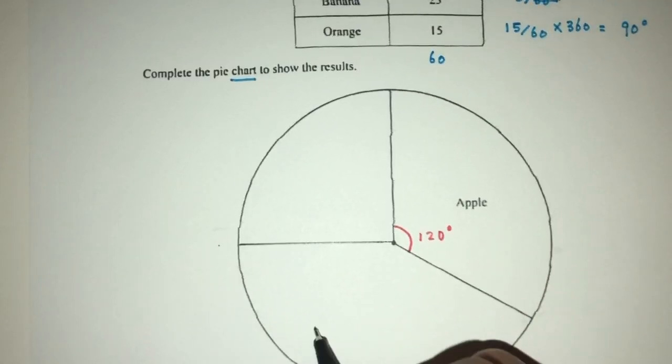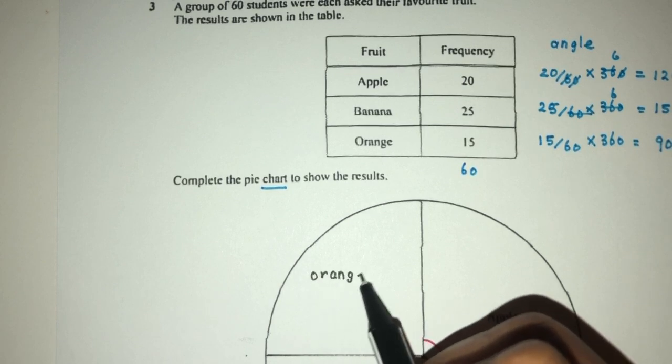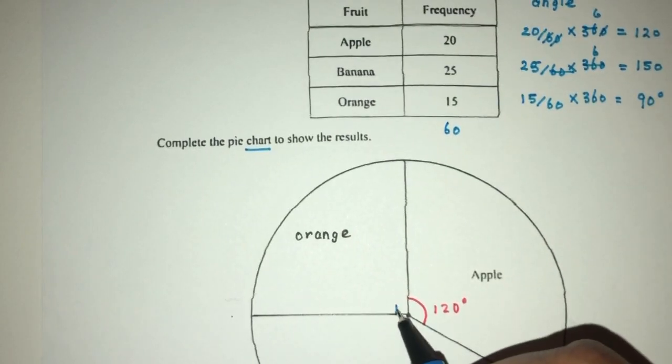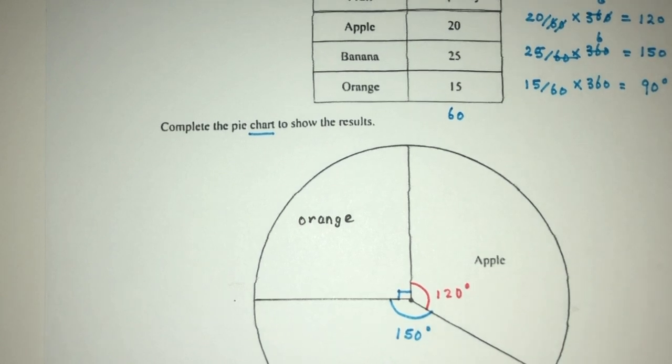So this is banana. Here we have orange. Okay, and the angle here is 90, and this has to be 150. Okay, and that will be question number 3.